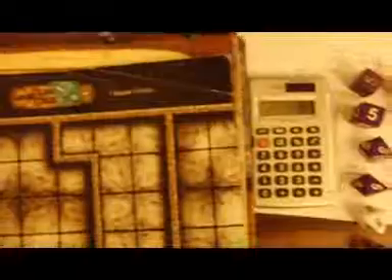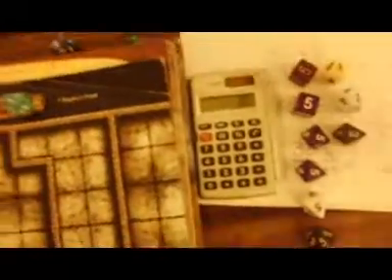Now, how many of those did I take? That's 1, that's 2, that's 3, that's 4, that's 5, and that's 6. So there we go, 6 steps, and 30.